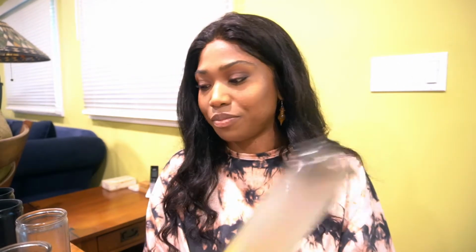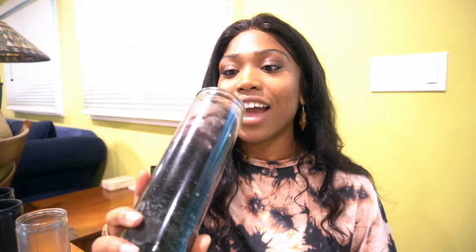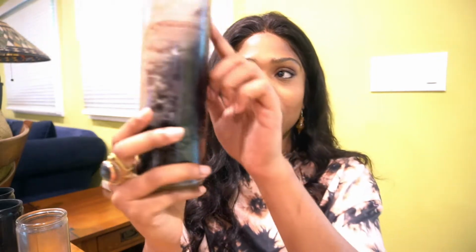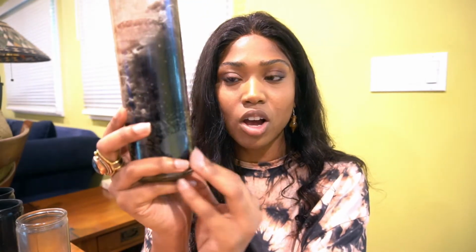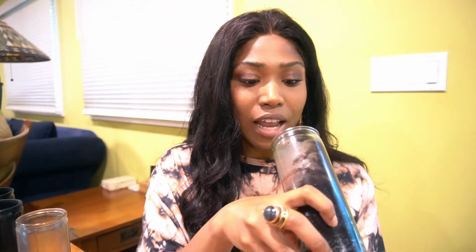Okay, so still not a bad one, but not great. And then this last one is what I would say is pretty much unsuccessful. This is a protection candle, okay? And as you can see, half of this candle is still here. And I actually put it out halfway down because it just wasn't doing the job, right?